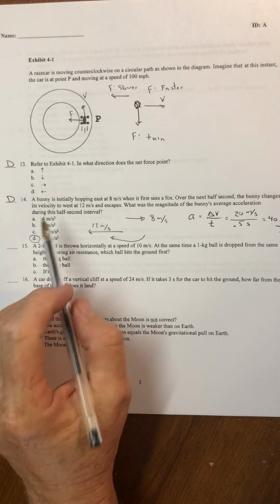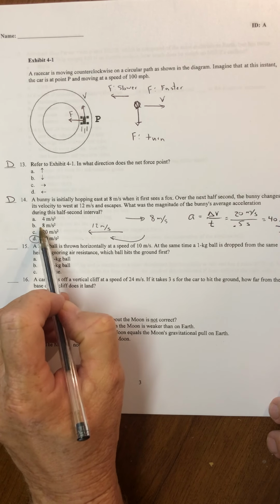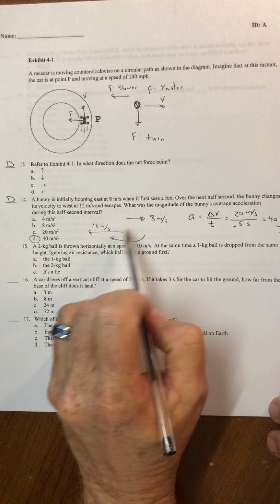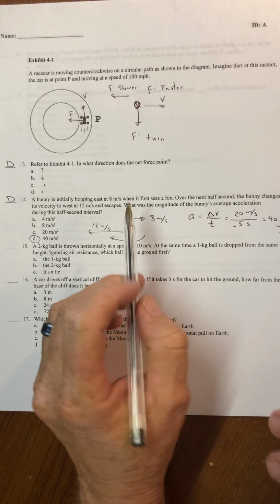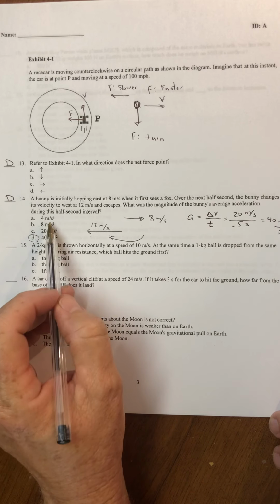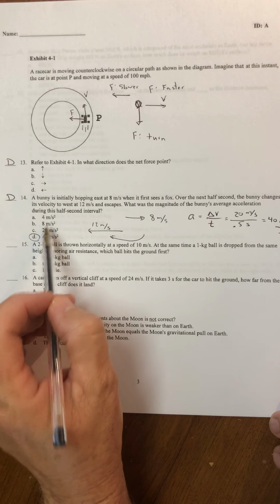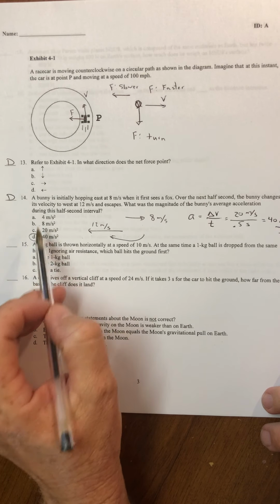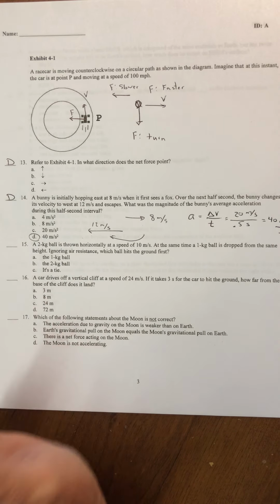But I can see how it would be easy to put an 8 here, because you might think, oh, this is just a change of 4, and then a half a second. So that's why the 4 is there. And then a half a second, well, then you'd get 8, but both of those would be wrong, and even C would be wrong. It's D.